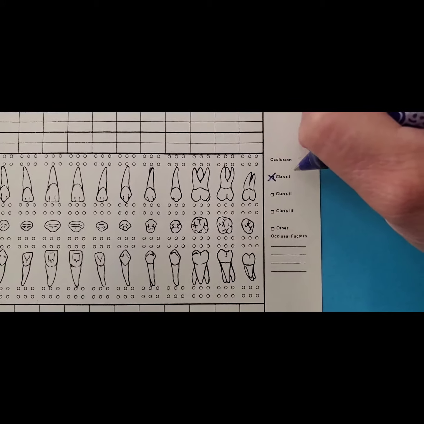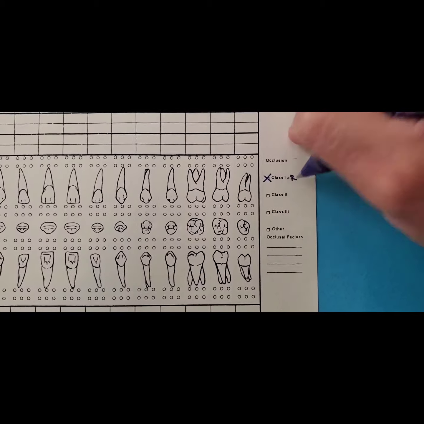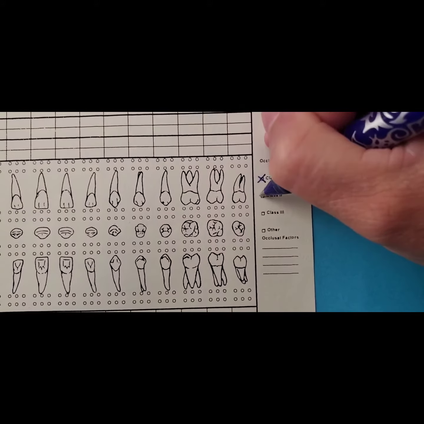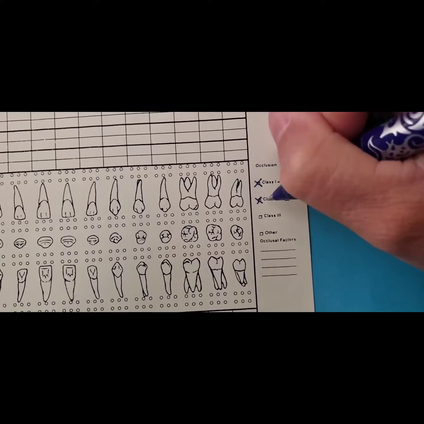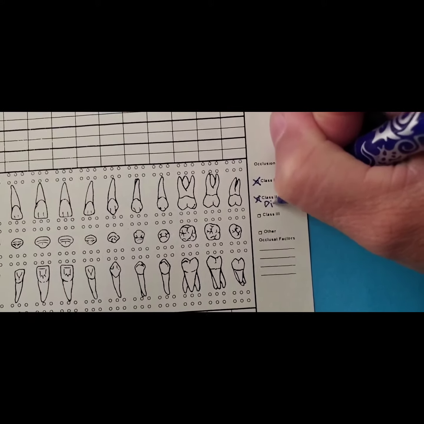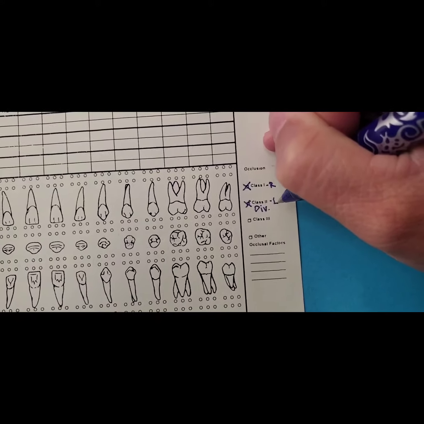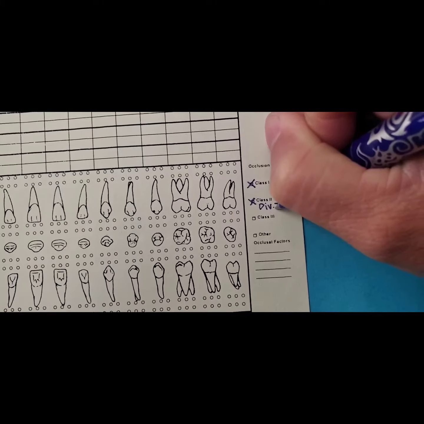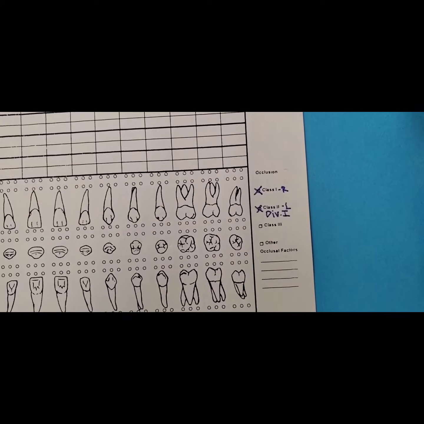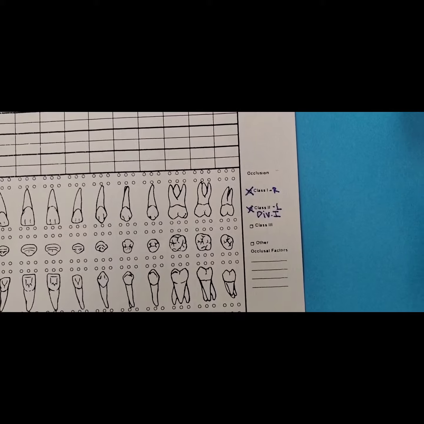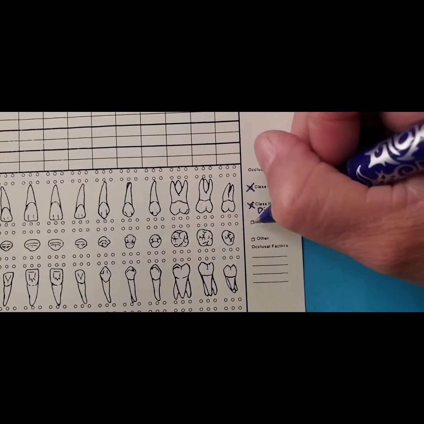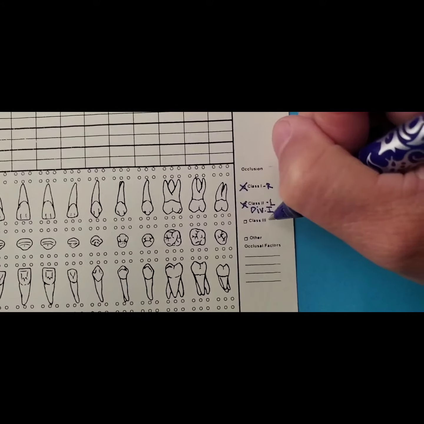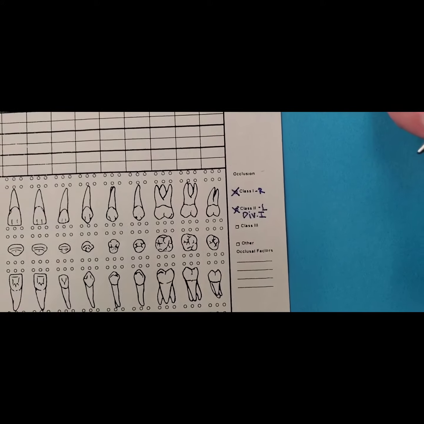check class 1 and put an R, and then also check class 2 and put an L, and then you would also need to state the division. So is it a division 1 or a division 2? In this case, we'll say it is division 1. If you have an occlusal classification that is the same on both sides, then you could mark, for example, class 3 and then just put R and L next to it.